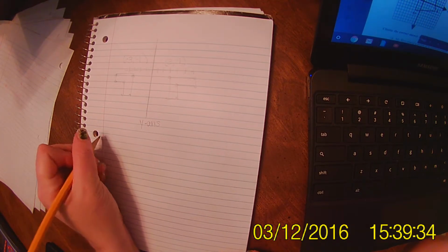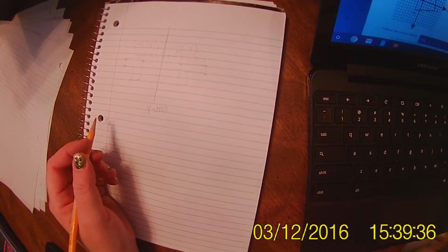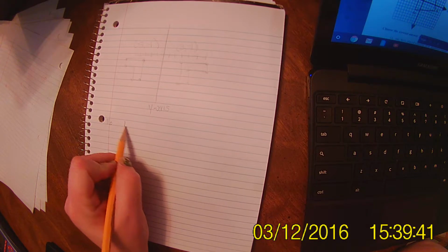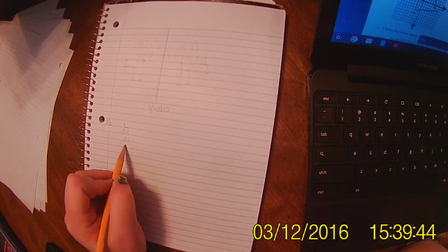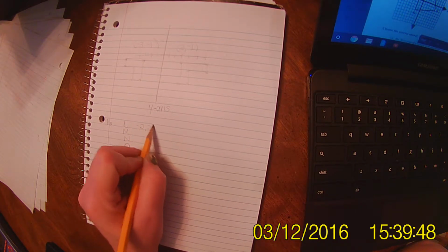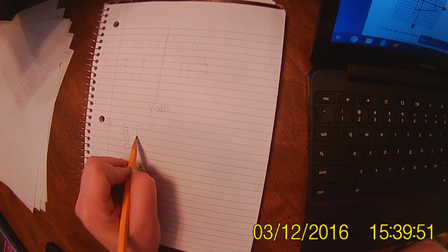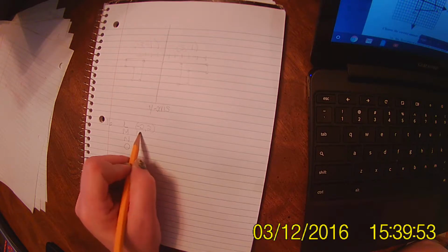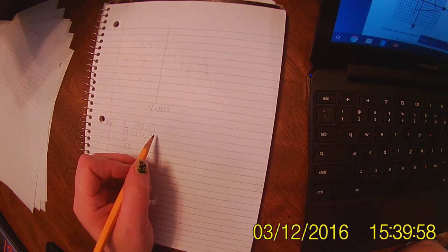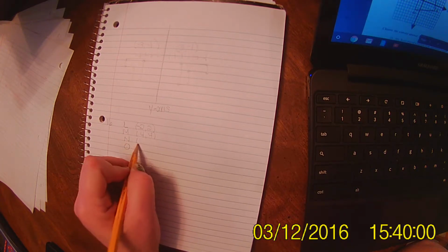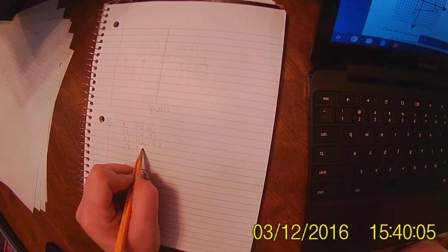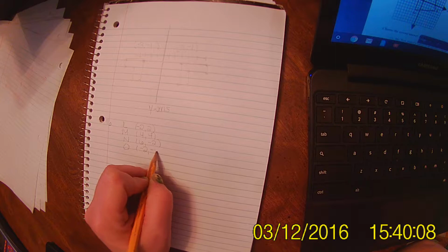All right. Number 16 says use a scale factor of 1/2 to dilate. Well, the first thing you need to do is tell me what the points L, M, N, and O are. L is -2, 2. M looks to be 4, 4. N is 6, -2. And O is -2, -4.